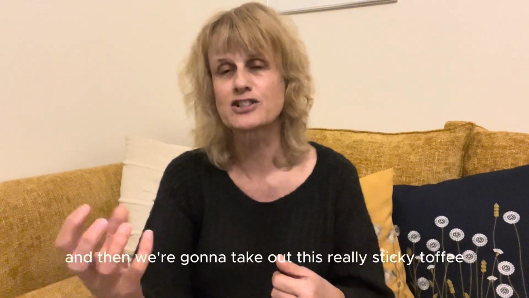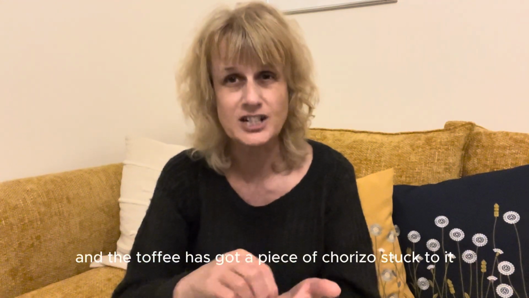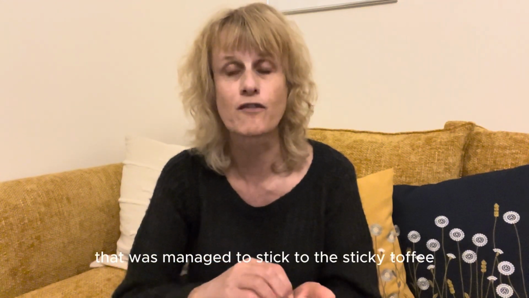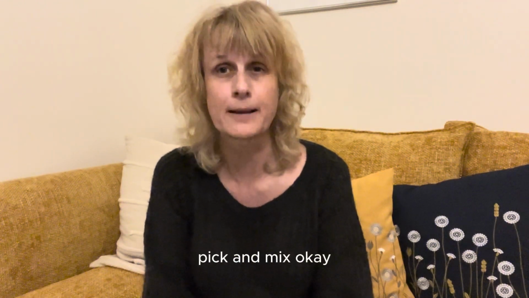And then we're going to take out this really sticky toffee, and the toffee has got a piece of chorizo stuck to it. That's what's managed to stick to the sticky toffee, and that's going to remind us there was a Spanish invasion in 1936, pick and mix.